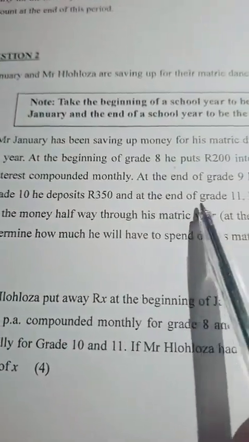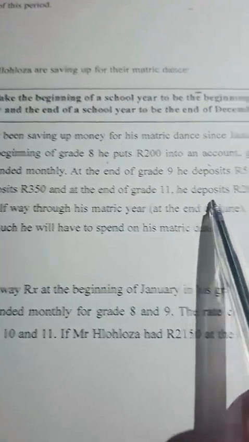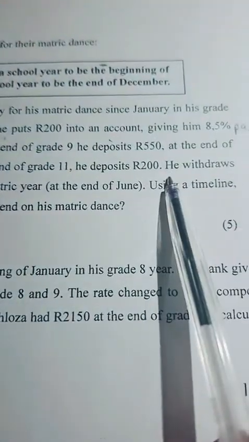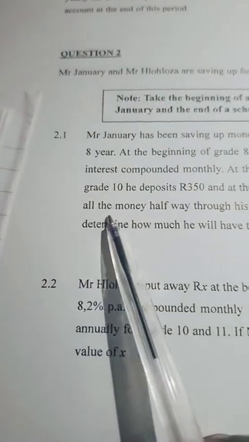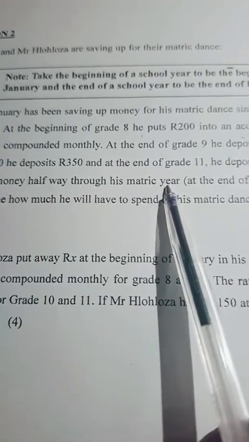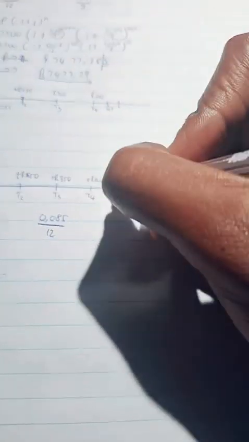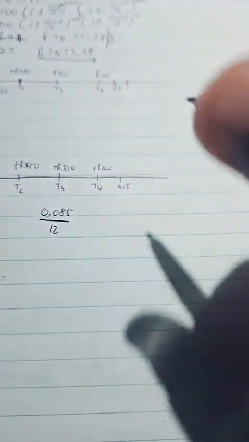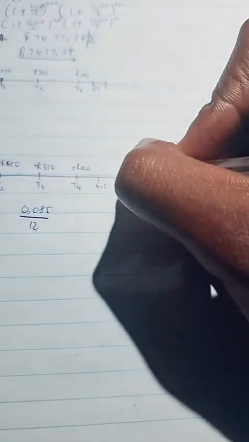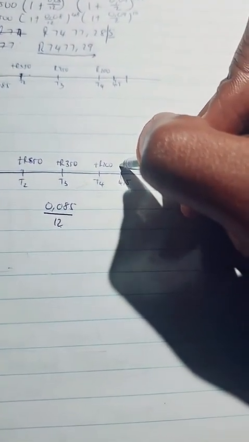Let's go. At the end of grade 11, which means at T4, he is going to deposit how much? Deposits 200. So we are adding a 200. And then lastly, he withdraws all the money halfway through his matric. Remember, we are at the end of grade 11, the beginning of grade 12, which means halfway, 4,5. I hope we are in agreement. 4,5, that's midway. We are not told about the rest. We are told that he withdraws the money here.